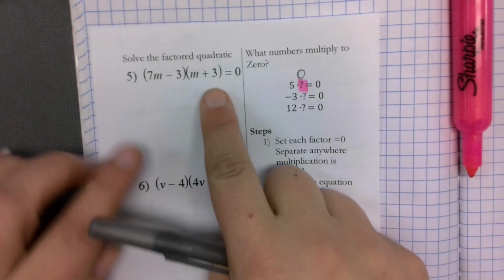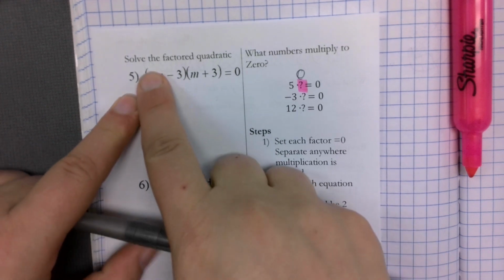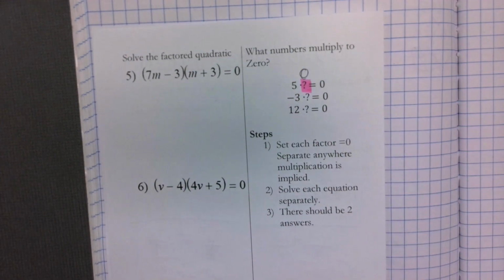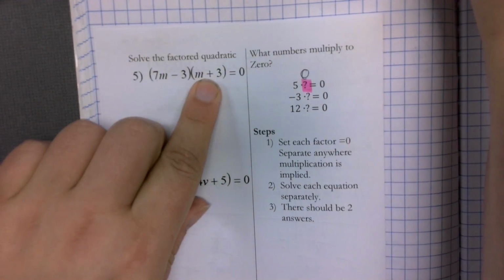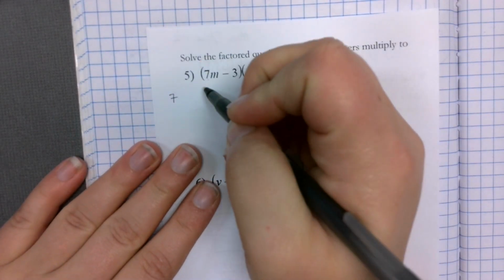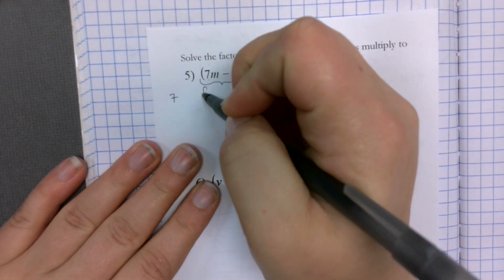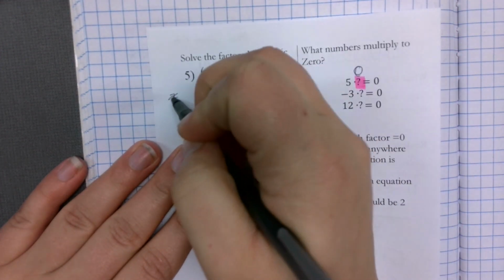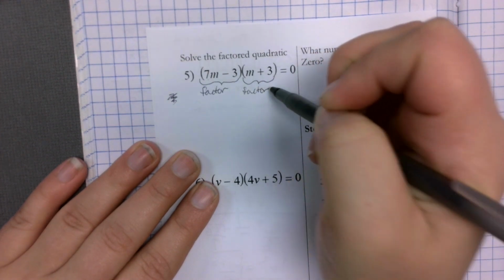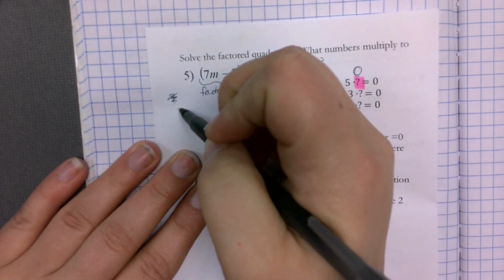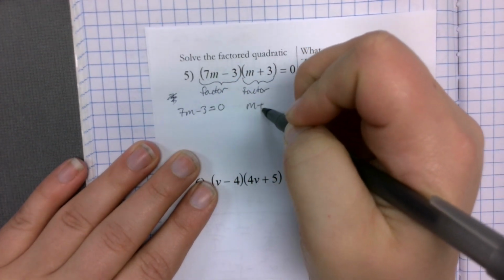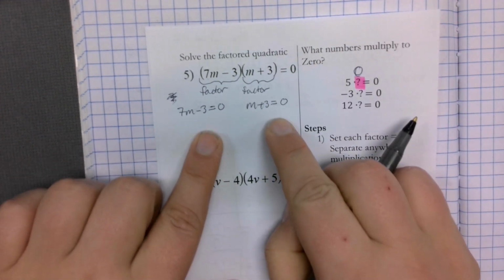So either this group right here, this is called a binomial because you have 2 terms. Either that group is 0 or this group is 0. So we just account for both options. We take the first, this is called a factor. These are 2 factors. We're going to go ahead and set each one of those equal to 0. And then solve both of those independently.